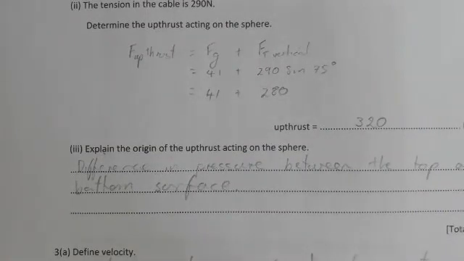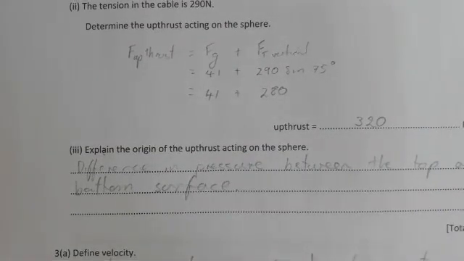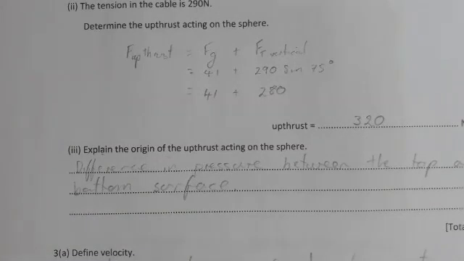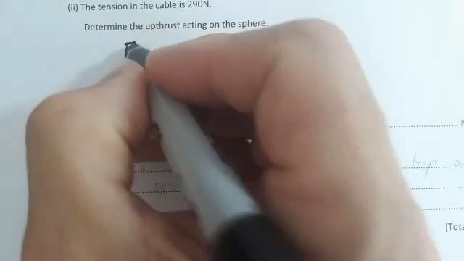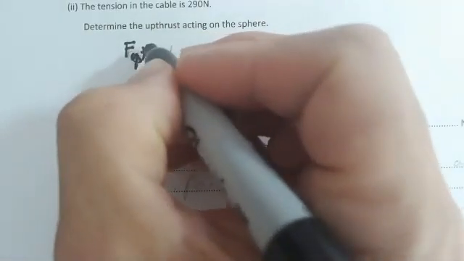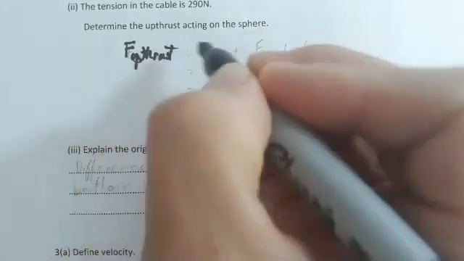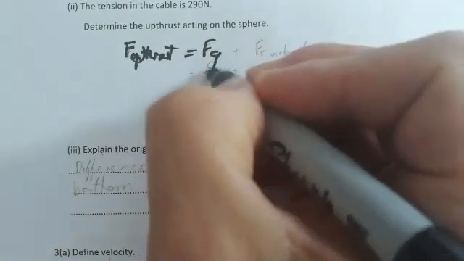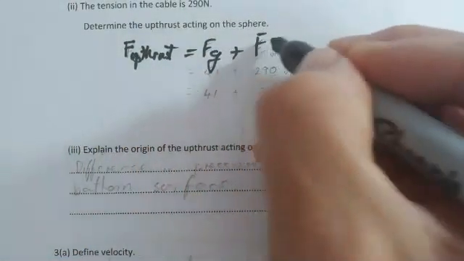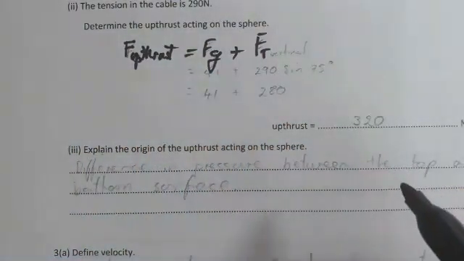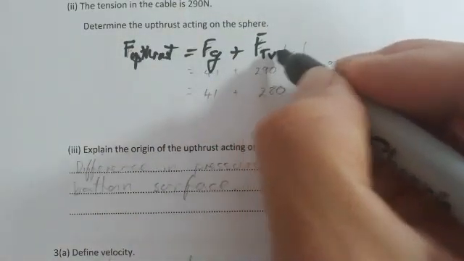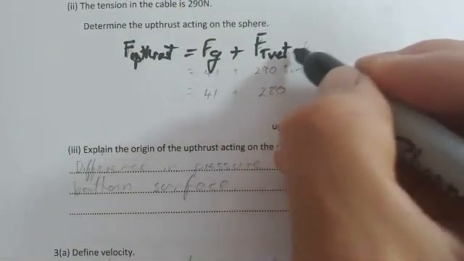No. Right. So determine the upthrust, and again, we looked at the sphere, so we know that our upthrust is equal to the weight plus the vertical component of that tension.